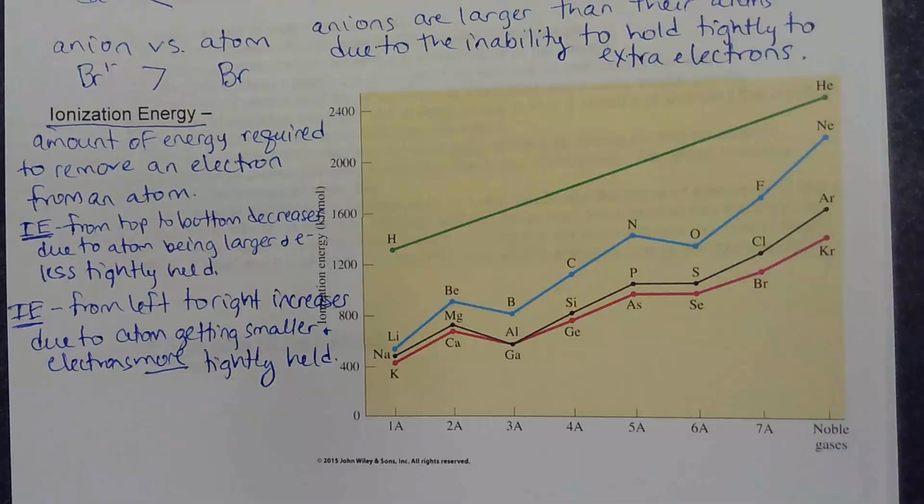Which should perfectly match the thought process. Do the atoms on the right-hand side of the periodic table want to lose electrons? Do non-metals that are over here on the right side of the periodic table, do they want to lose electrons?